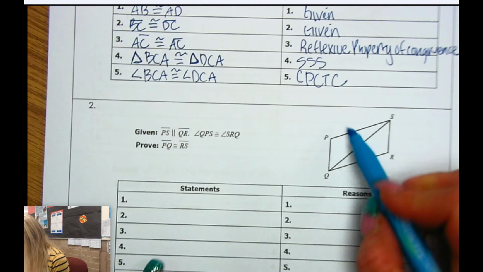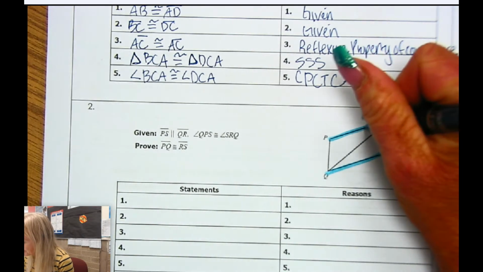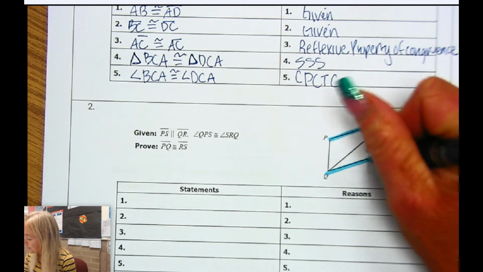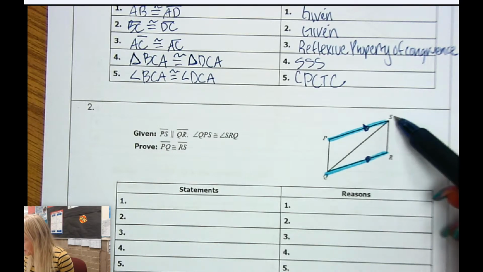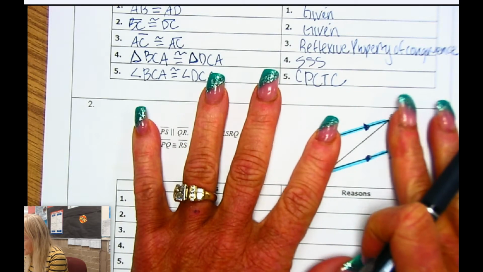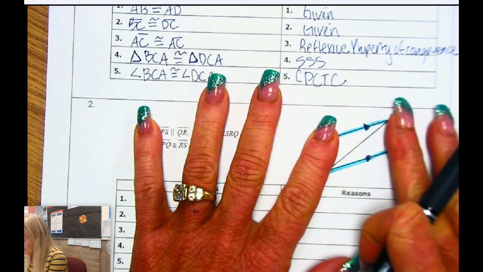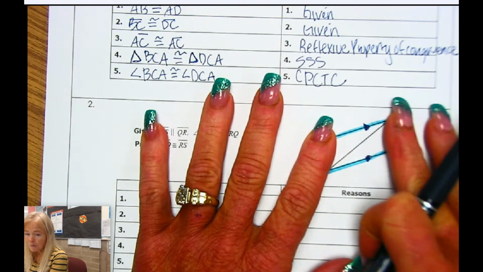So PS is parallel to QR. So I like my little blue lines for parallel. I don't know why, I just started it. Now I'm just going to keep going with it. If those two lines are parallel, what does that tell us? Right? That tells us that if I have this transversal, and I'm picking this one, not the two sides, just that transversal, because I have an angle inside of each triangle that will be congruent to each other.